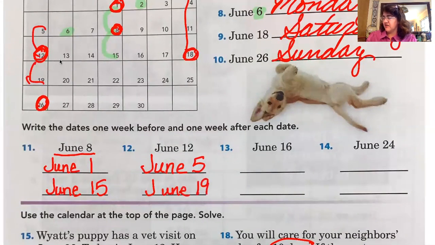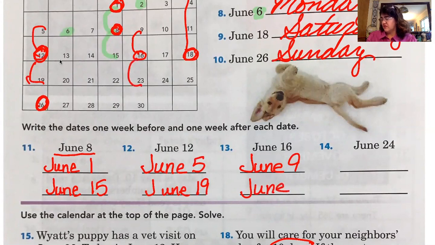Good job, second graders. June the 16th, going a week before is June 9th. And going a week after is June 23rd. Boys and girls, weeks are 7 days. So if I took June the 16th and I added 7, I would get June the 23rd. But using the calendar is a little bit easier, right?